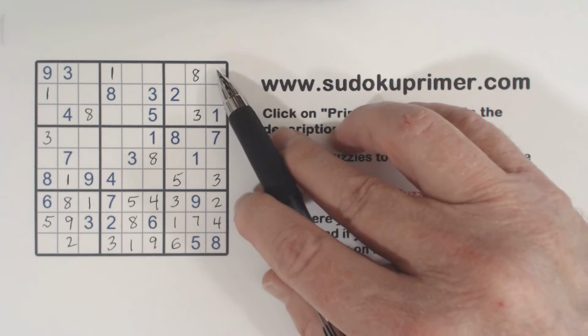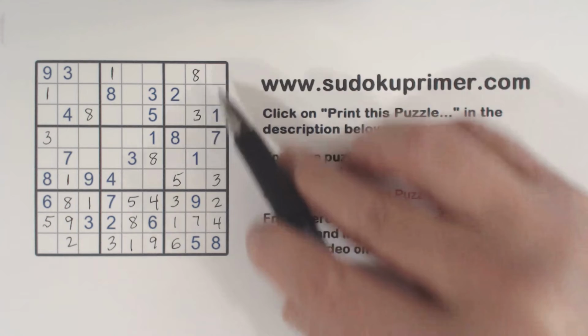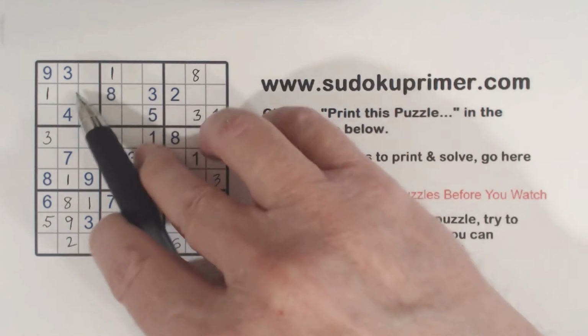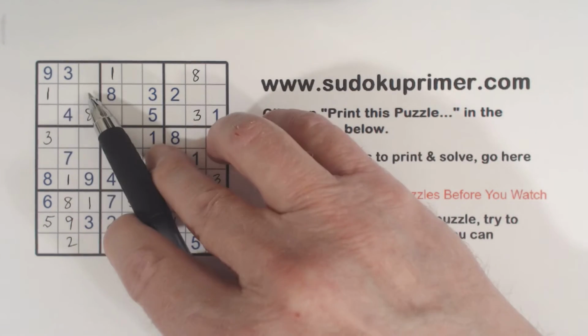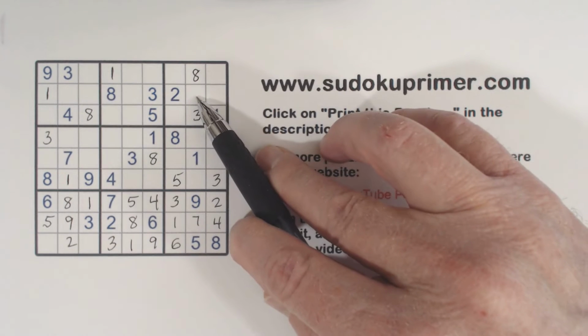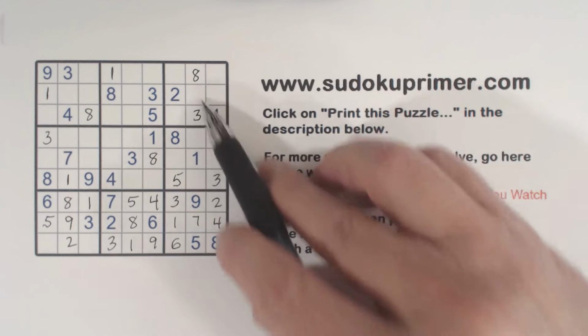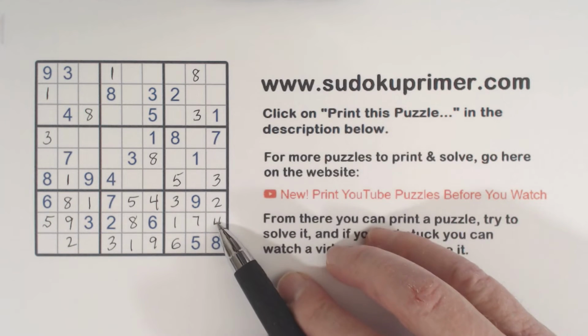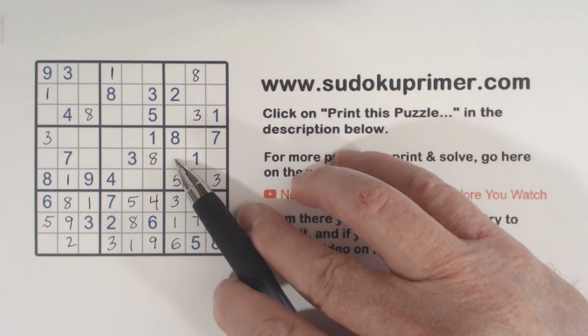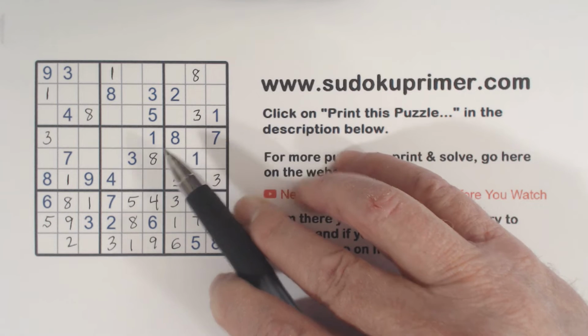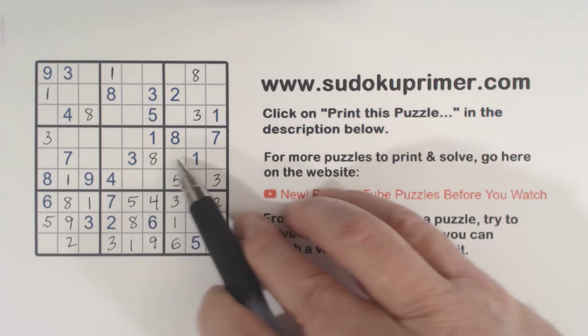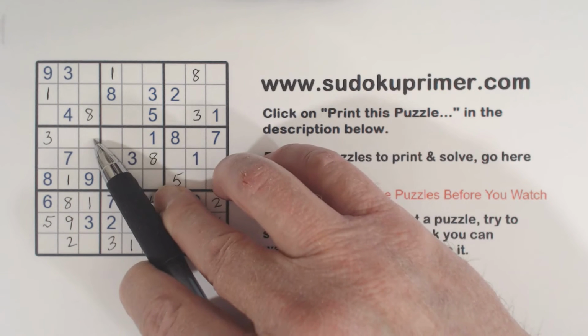So if this is a 9, and these are 5, 6, this would be 2, that would be a 7, and that would be a 4. Okay, let's continue on here. If this is a 4, then this 4 and this 4 would make that a 4. And if that's a 4, this 4 and this 4 would make that a 4.